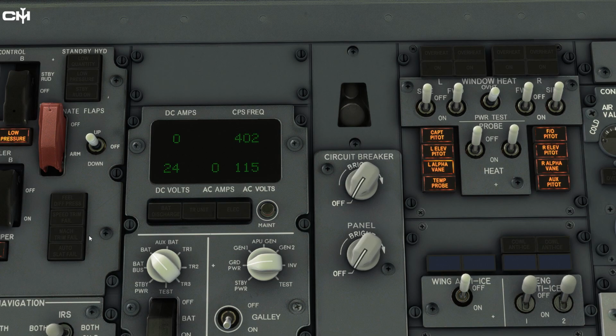The next one is the mach trim failure light. Amber when illuminated, it indicates failure of the mach trim system. And again, just like the speed trim failure light, it indicates failure of a single FCC channel when the master caution light recall is activated, and the light extinguishes when the master caution system is reset.